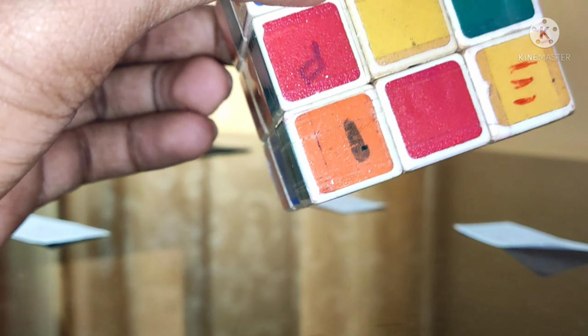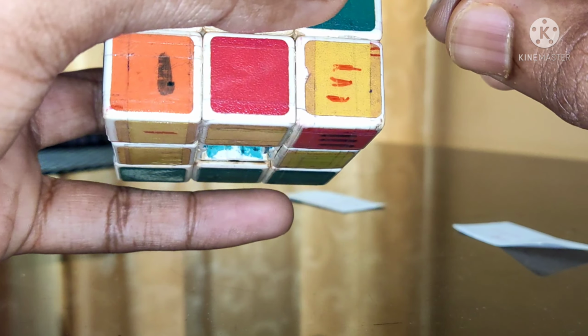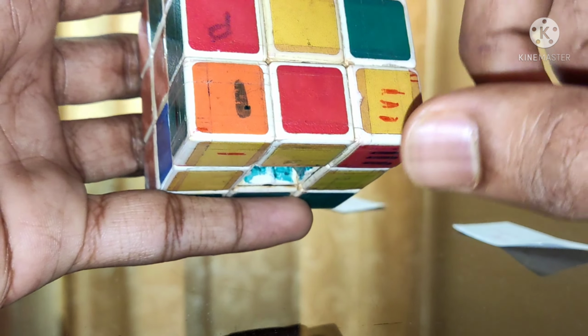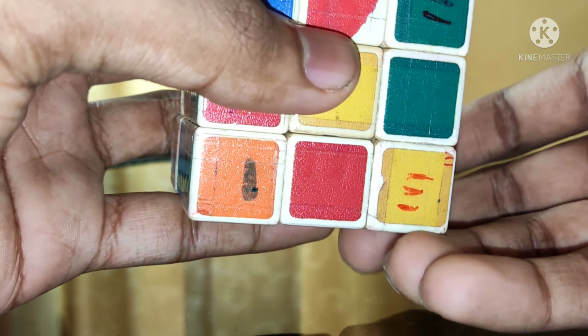So here I go. I will find the second corner, which is this one, and I will keep this fixed and move the other 3 in an anti-clockwise direction.